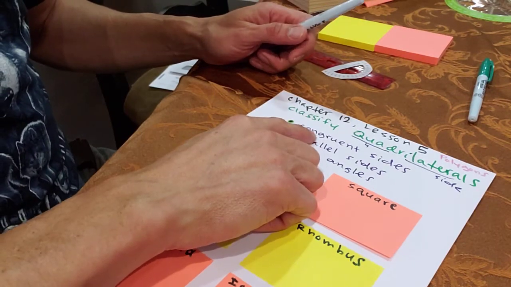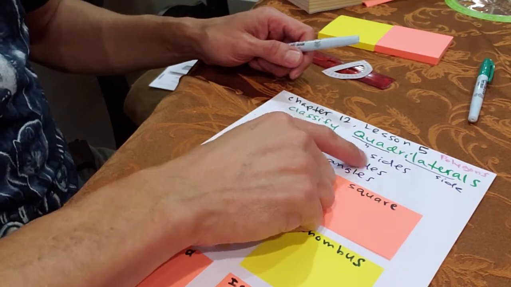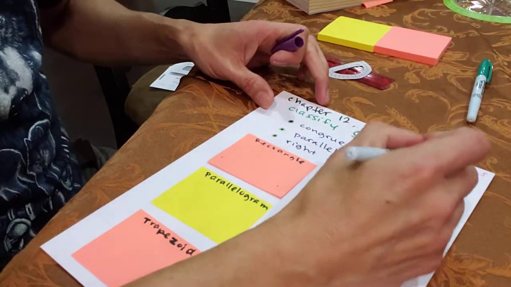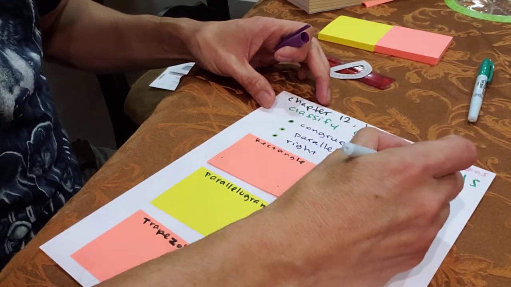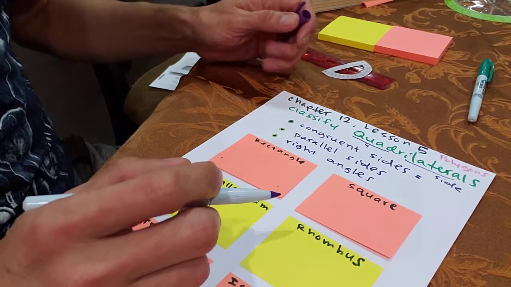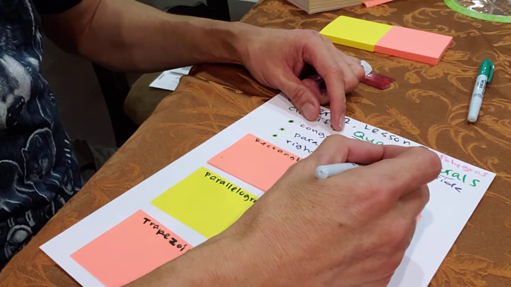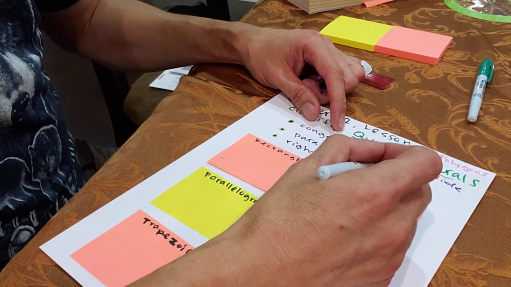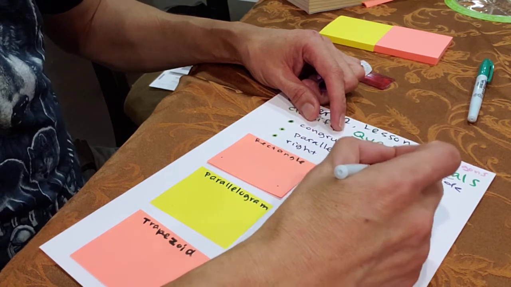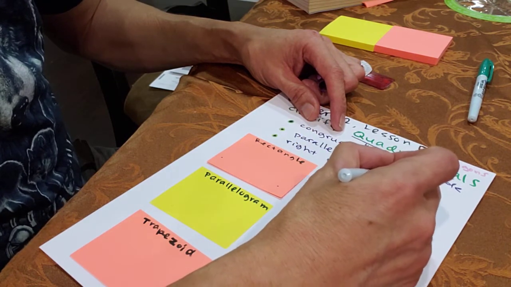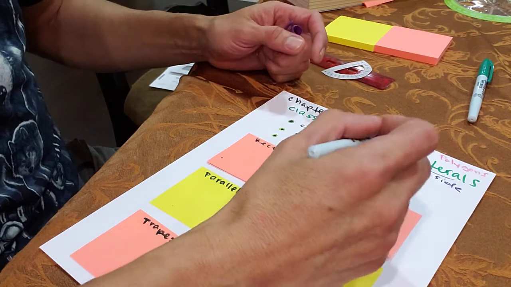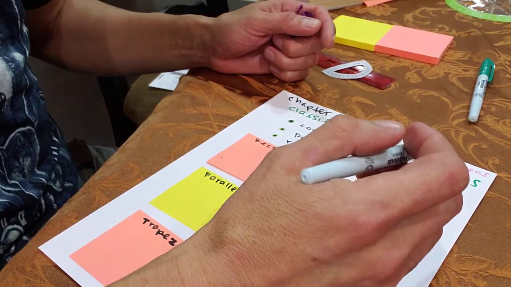I'll be using words such as congruent sides. Basically, that means sides that are equal, sides that are the same. Parallel sides, these are opposite sides that will not meet, kind of like train tracks. At no point will they cross each other.